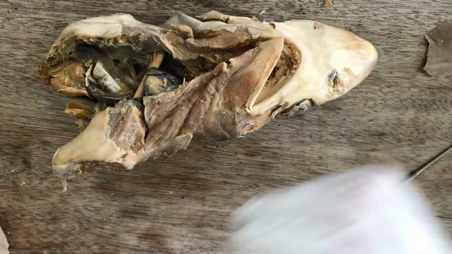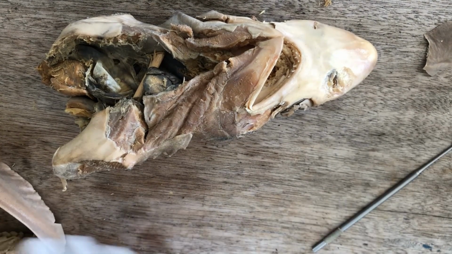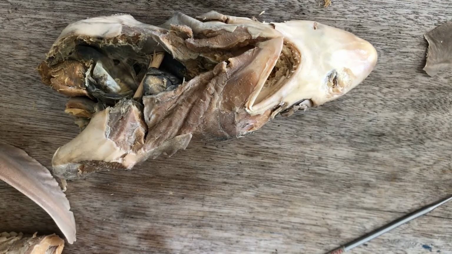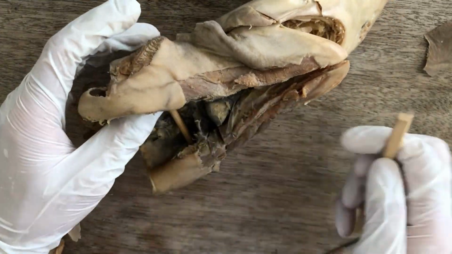So I have here a real formalin preserved shark head. And here, let me just prop it like that.